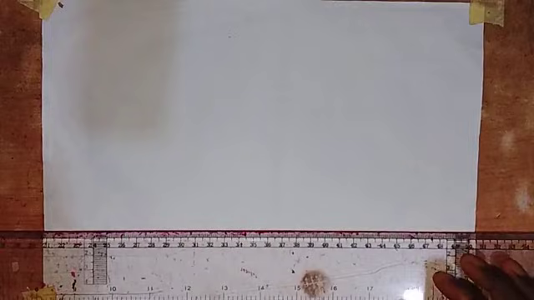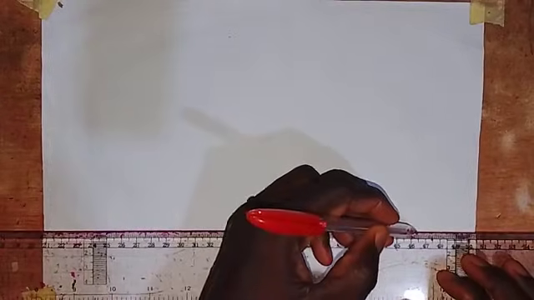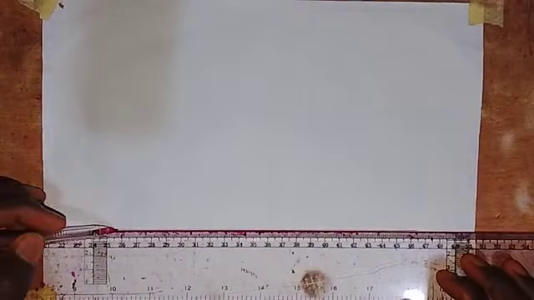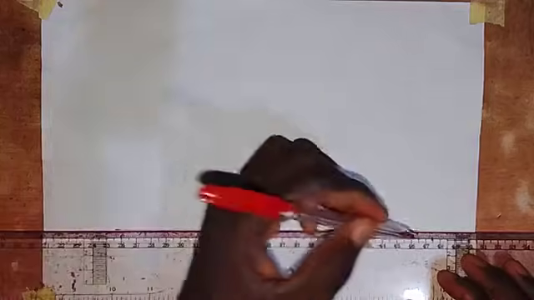All right, so the first thing that we have to do is to draw a horizontal line. We draw a horizontal line which is going to represent the ground level line, so we have this horizontal line. And then immediately you draw this line, indicate here that this is the ground level. So write it here like this, very, very important.